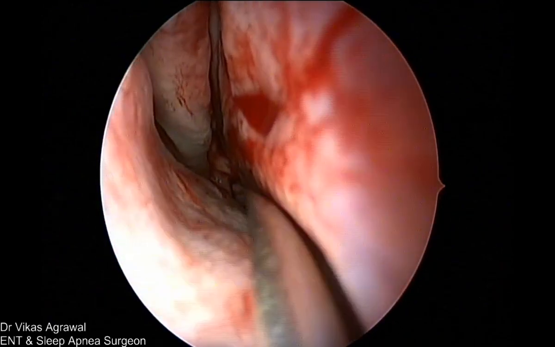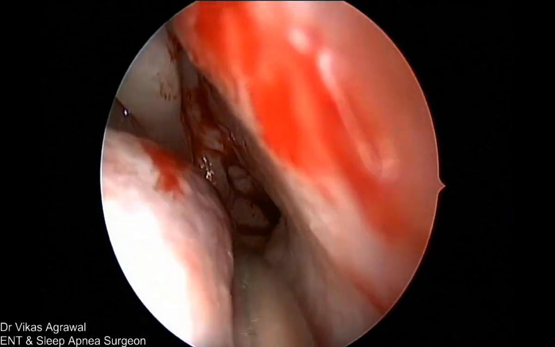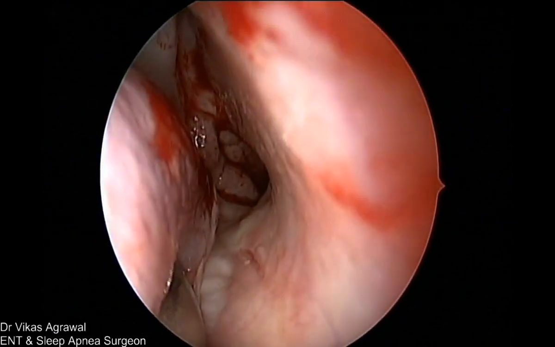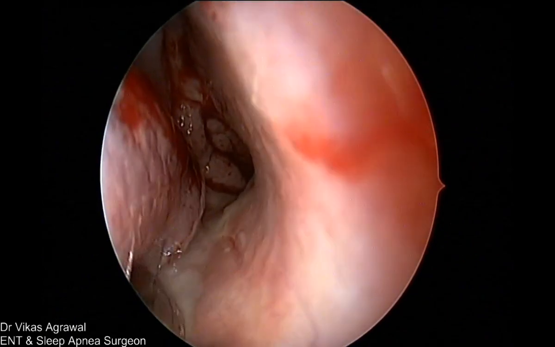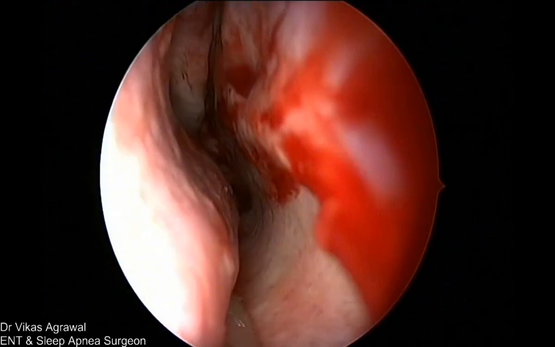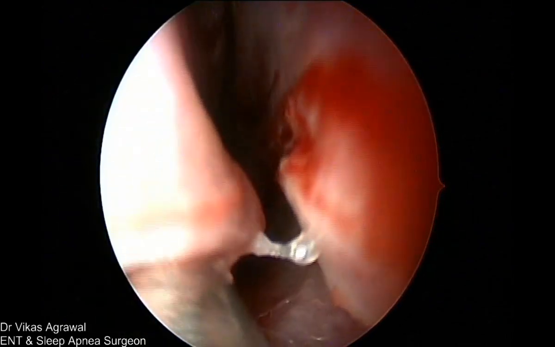Now see, this turbinate has got 3 parts. This part is totally polypoidal. As I told you earlier, the posterior part is completely polypoidal. And you see how much of secretions are forming here. The lower part is polypoidal in the whole extent. There is no bone here. So this will keep on reacting to allergy.